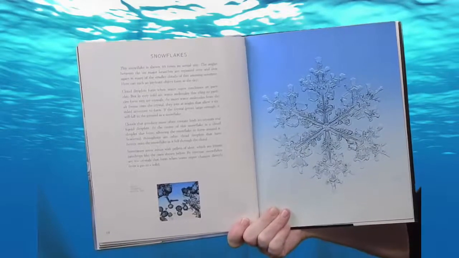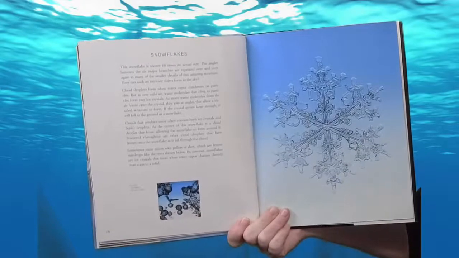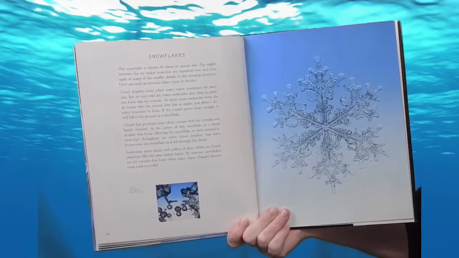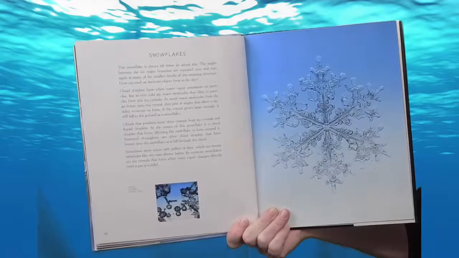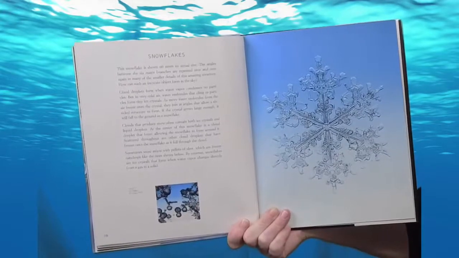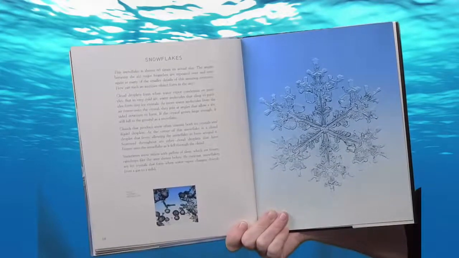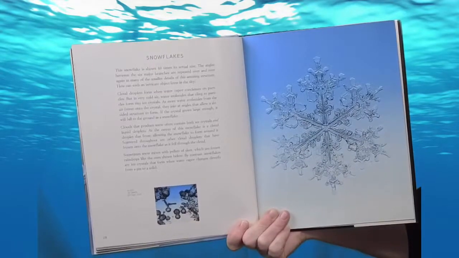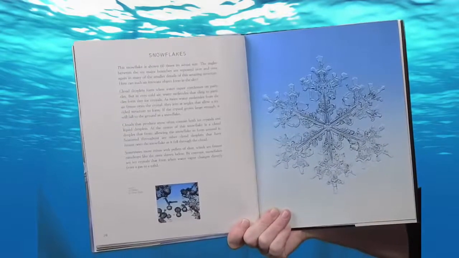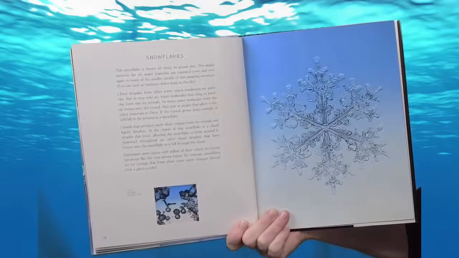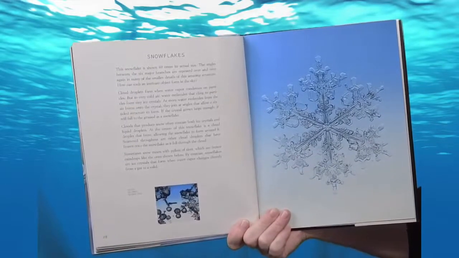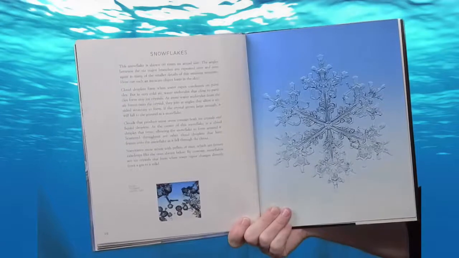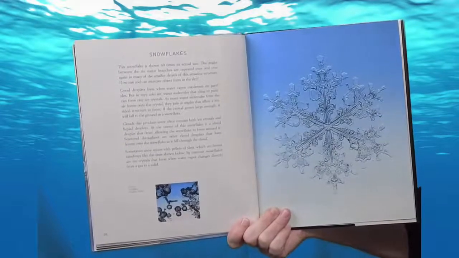Clouds that produce snow often contain both ice crystals and liquid droplets. At the center of this snowflake is a cloud droplet that froze, allowing the snowflake to form around it. Scattered throughout are other cloud droplets that have frozen onto the snowflake as it fell through the cloud. Sometimes snow mixes with pellets of sleet, which are frozen raindrops like the ones shown below.